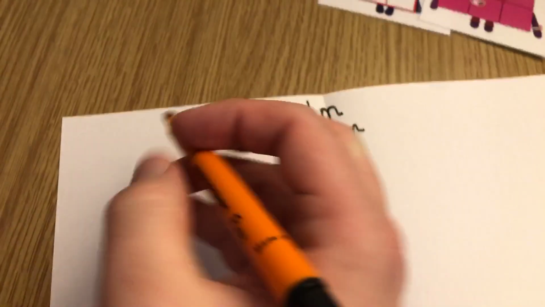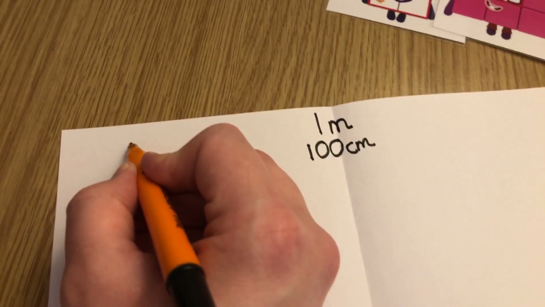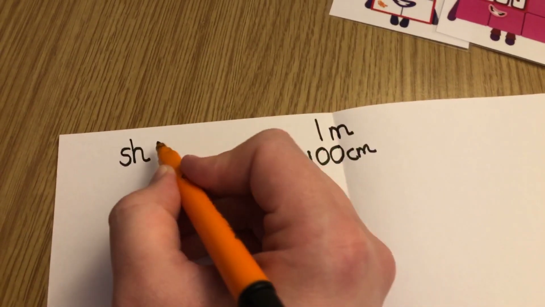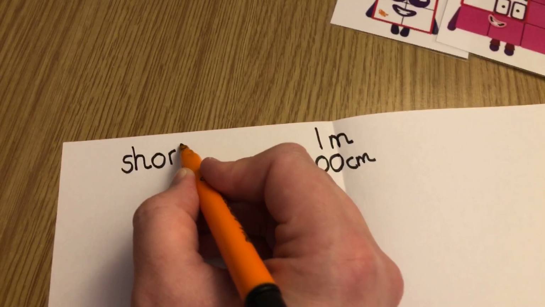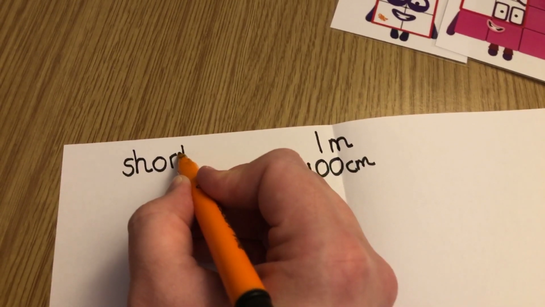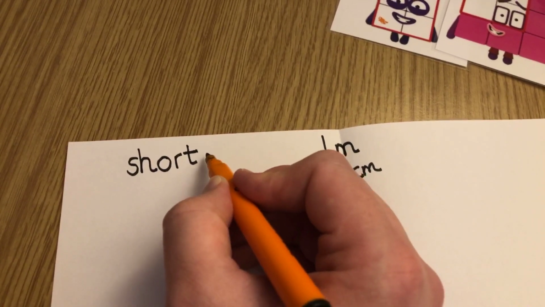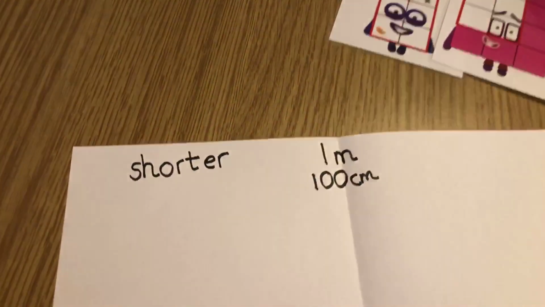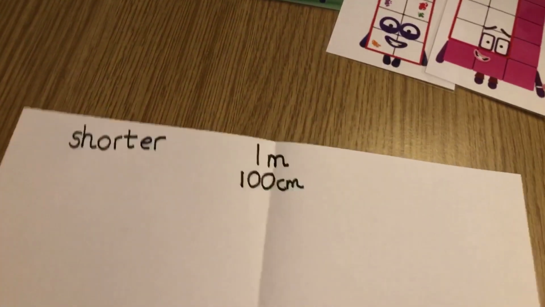On this side, I'm going to use the word shorter. So I need to do sh, and then the or, we know how to do or, don't we? Short. Now, listen to the bit on the end, because it's not the one that we know, it's a different one. We're going to learn this one very soon. It's ER on the end, all right? So we've got shorter than a metre.